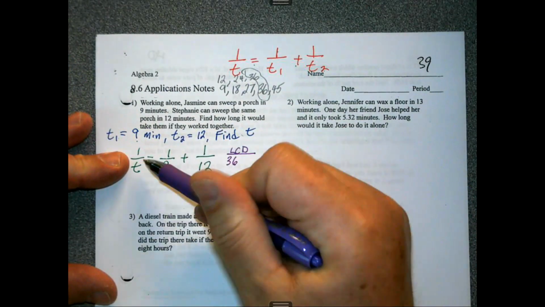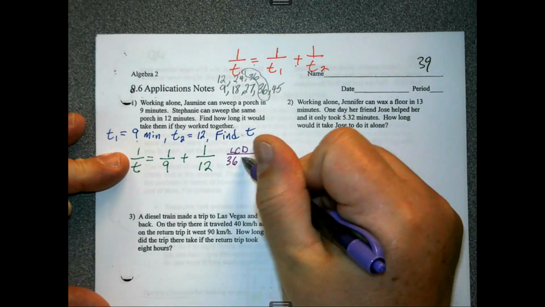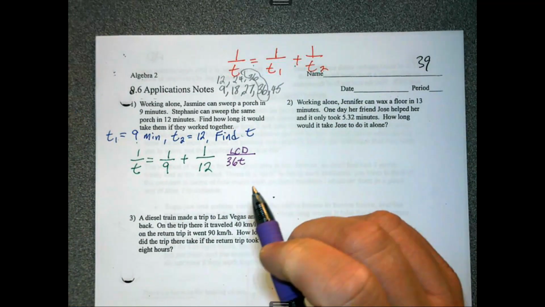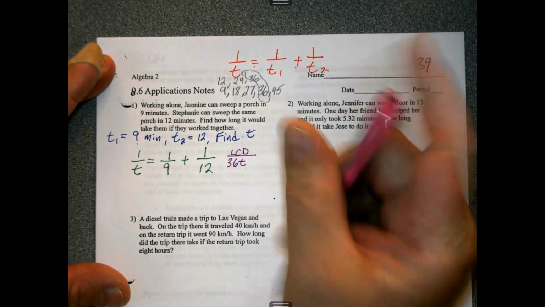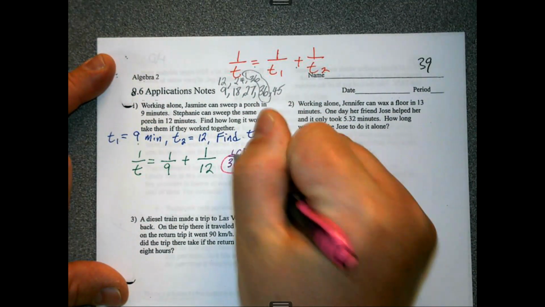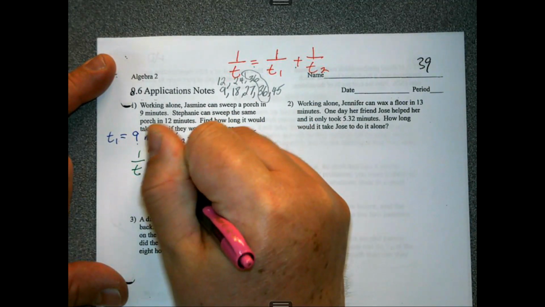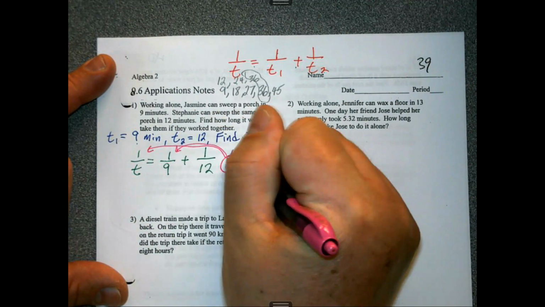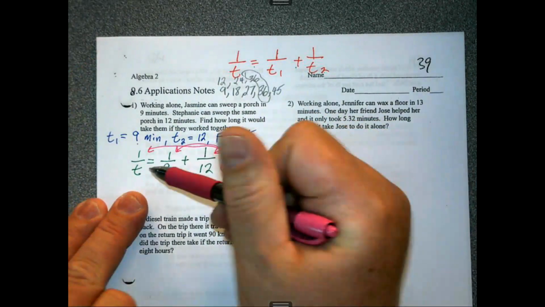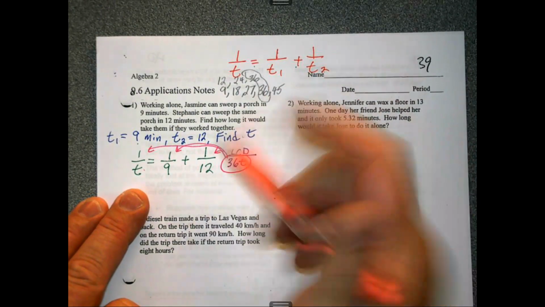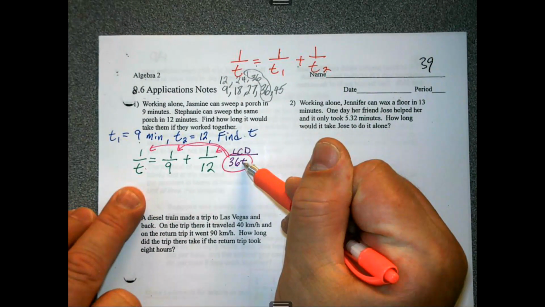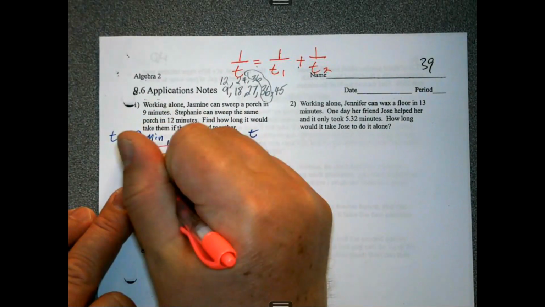But looking at this fraction, I also need a t. So there's my lowest common, I should call it a multiple. Don't forget, I have to distribute to every fraction, right? So looking at this t, I'm going to multiply that by, well, the t's are going to cancel, so I'm going to multiply that 1 by 36.